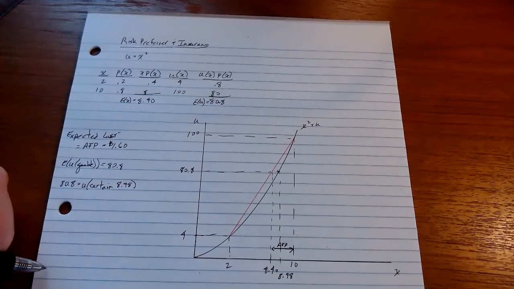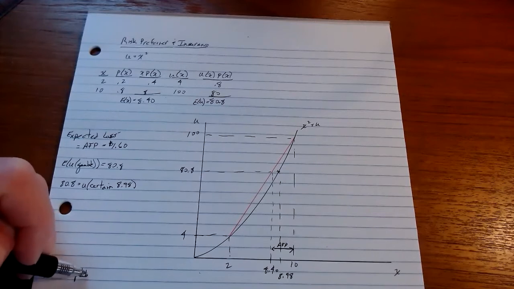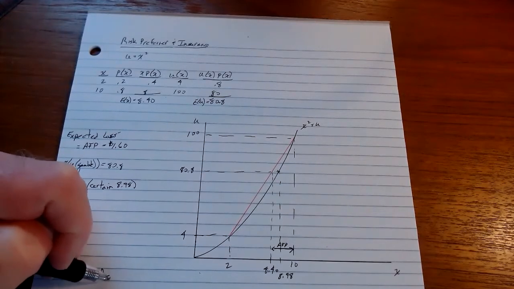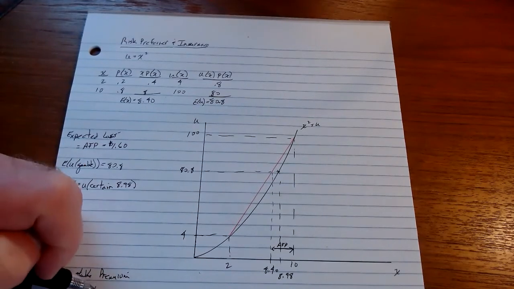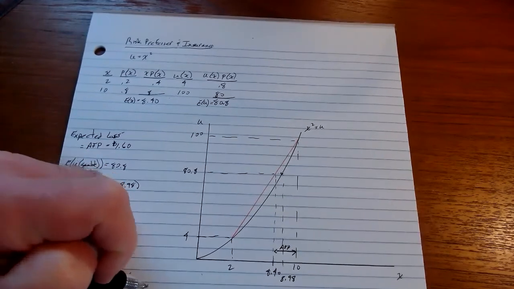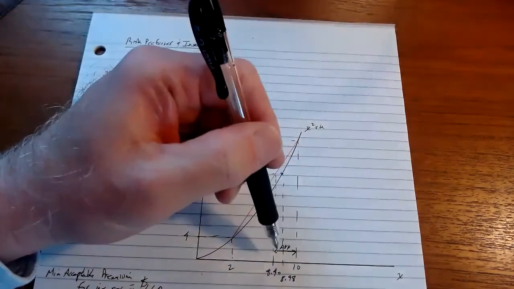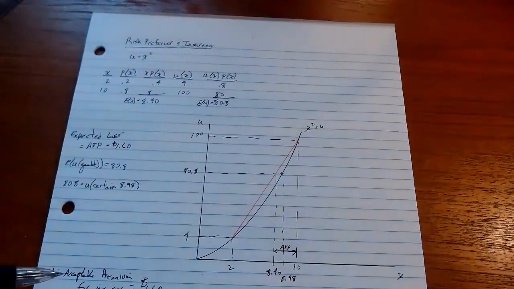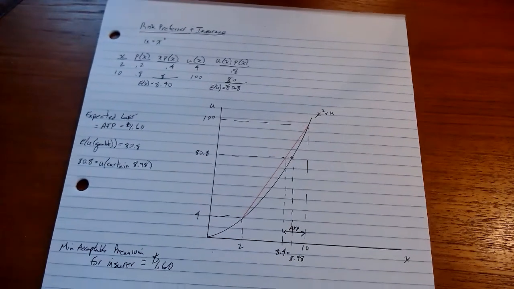So the minimum acceptable premium for the insurer is $1.60. Since on average the consumer loses $1.60, the insurer has to get a premium of at least $1.60 to make it worth their while to create the policy.